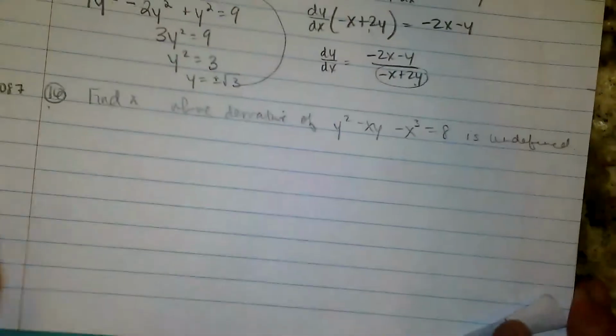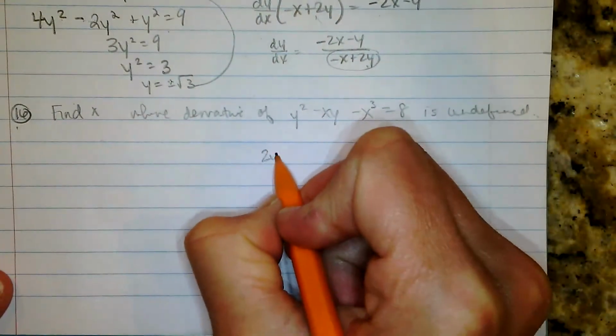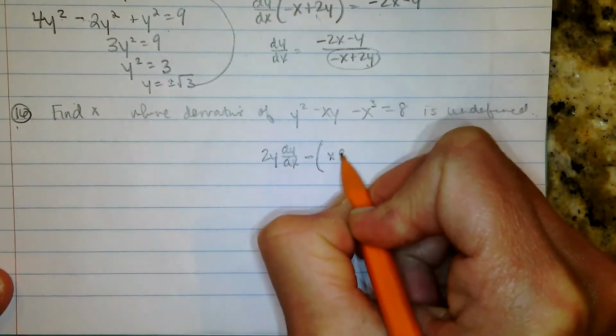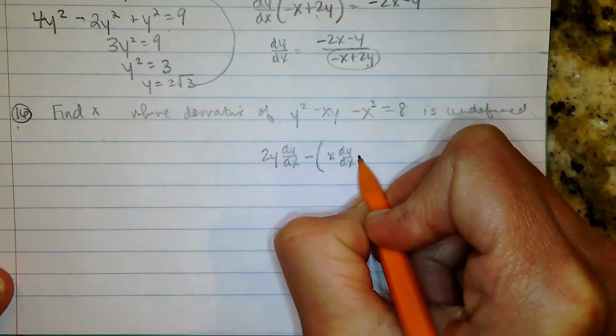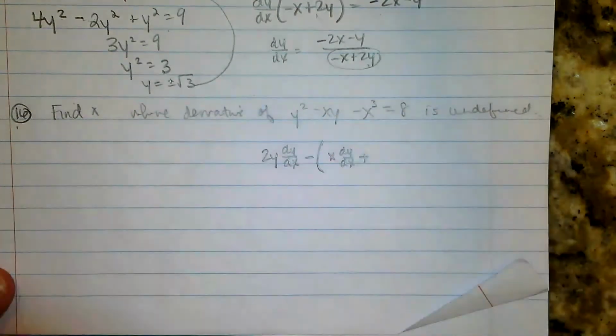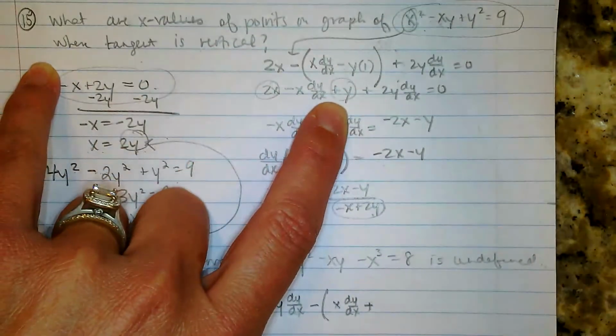And then the last one, same idea, 2y dy/dx minus, here's my first, times the derivative of the second, plus the second. Oops, sorry. I actually did this one wrong back here.